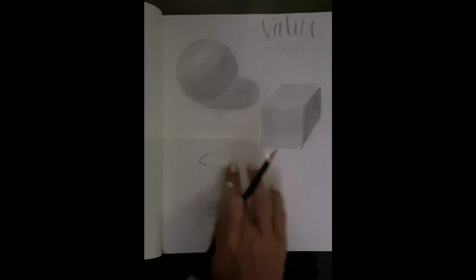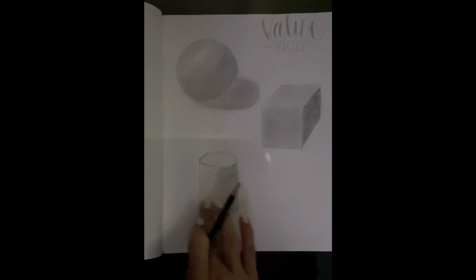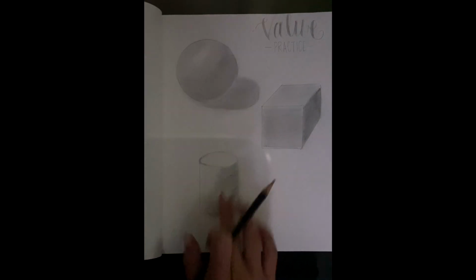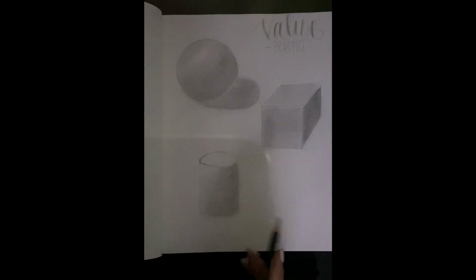So I'm pressing down nice and hard with the pencil to apply pressure to it and using my finger to smudge it all in. Then on the side, I'm just going in a little bit lighter just so that it blends a little bit nicer. It doesn't look too harsh.